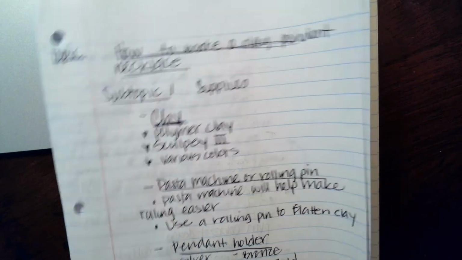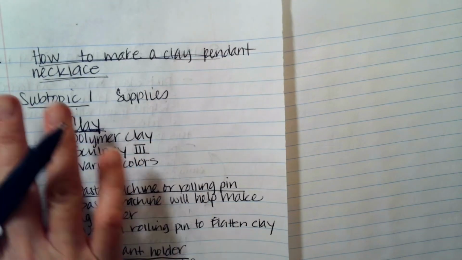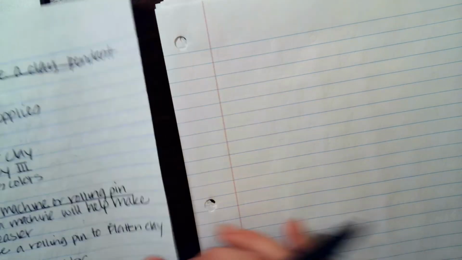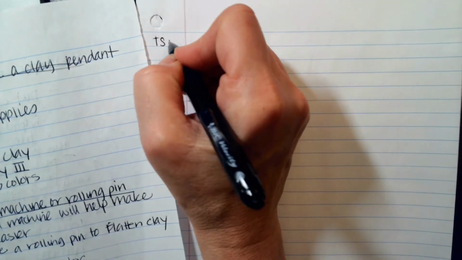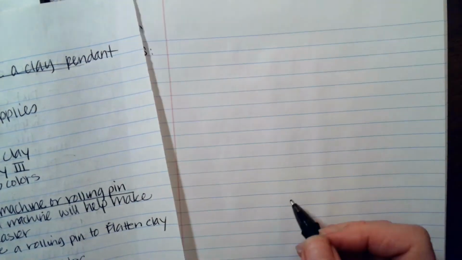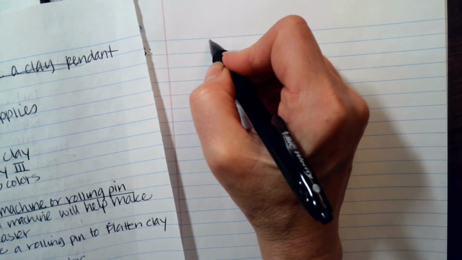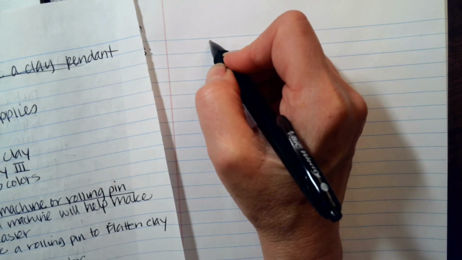So now I'm going to write my essay, and here's how I'm going to do it. I'm going to use this sentence right here to make my topic sentence. It is going to go first. So TS, topic sentence. I'm going to indent in, and I'm going to write a sentence that introduces my topic to my reader.